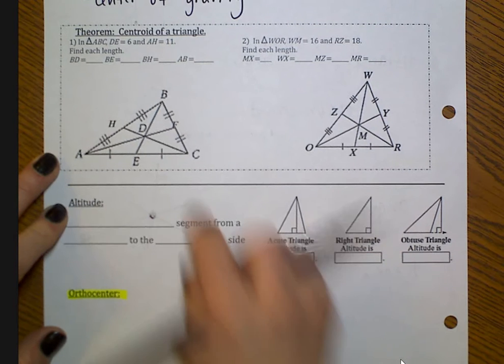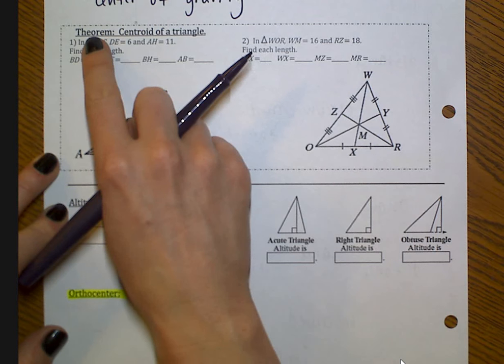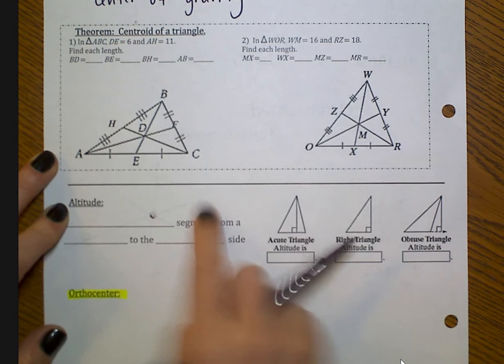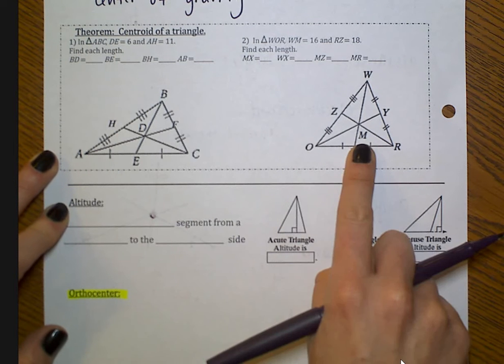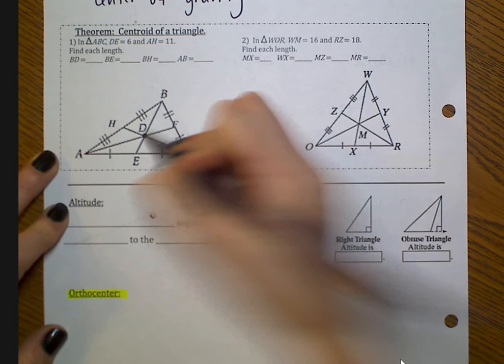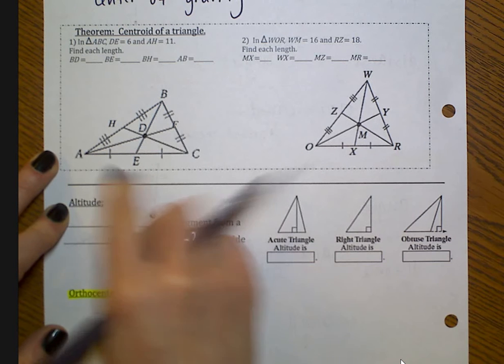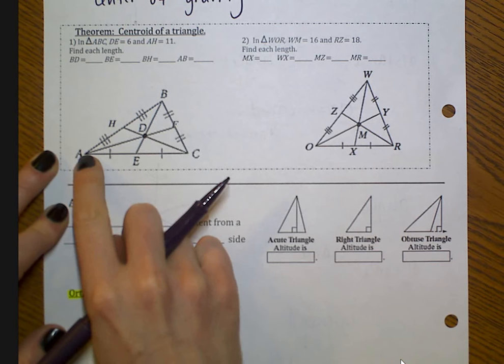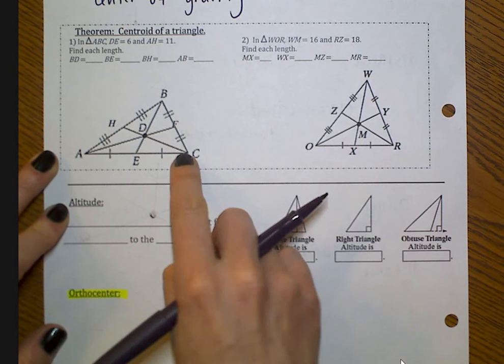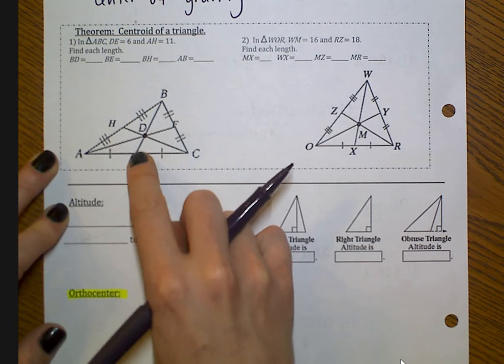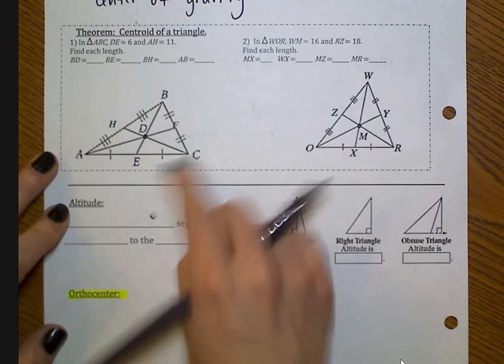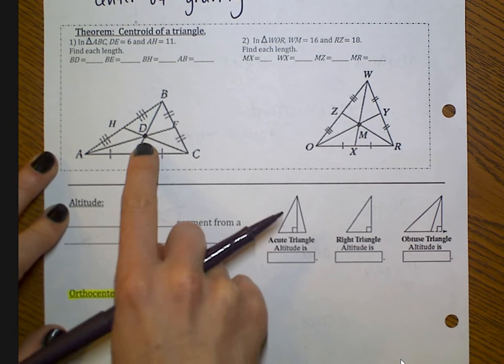Now, the centroid also does something else. So we got a little theorem here, which can be proven, but we're not going to. I can recognize that these are centroids in the center here because they've got all the medians drawn in. So this is going from point A, the vertex, to the opposite midpoint. Point C to the opposite midpoint. Angle B to the opposite midpoint. So this is a picture of the centroid at point D.